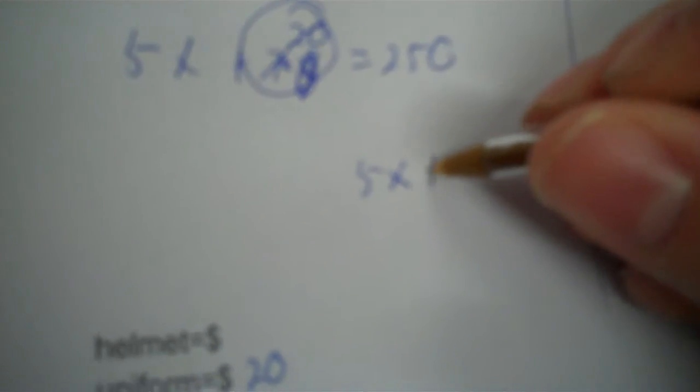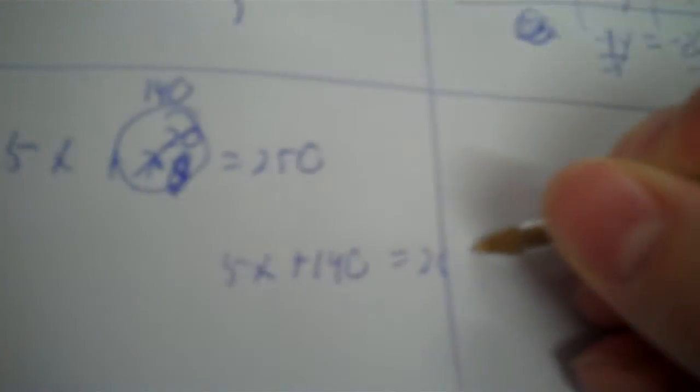Now to find the cost of a helmet, you can't just subtract here today, so we substitute. So 5x plus 7y equals 250. So y would be 20. 7 times 20 gives me a product of 140. So then we have 5x plus 140 equals 250. Subtract 140 from each side and you get 110. So 5 times x equals 110. Then I divide by 5 and you get 22.